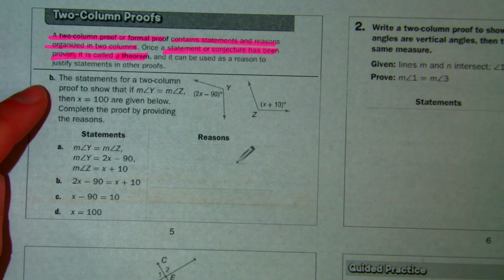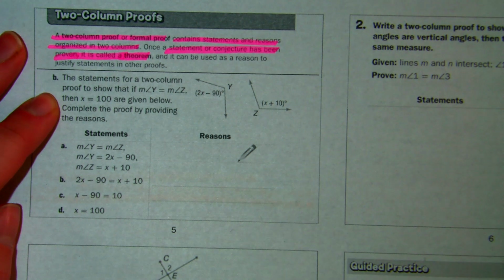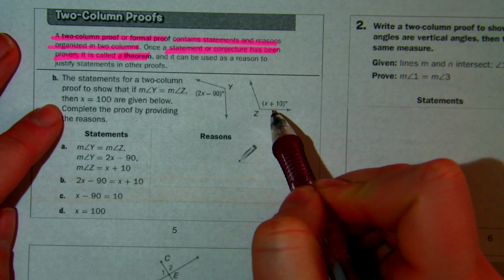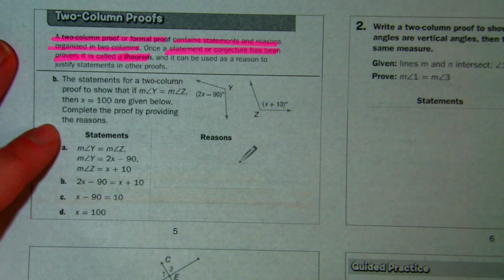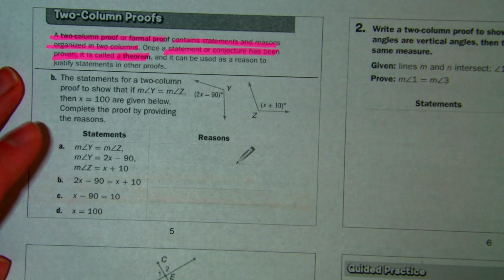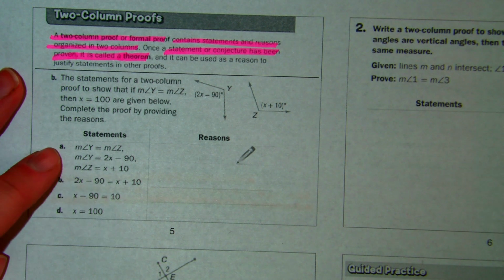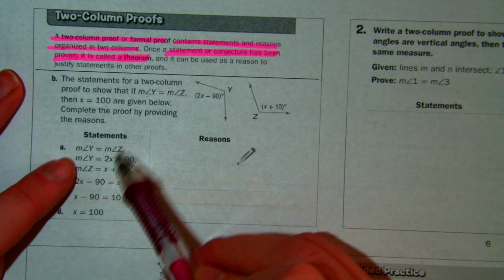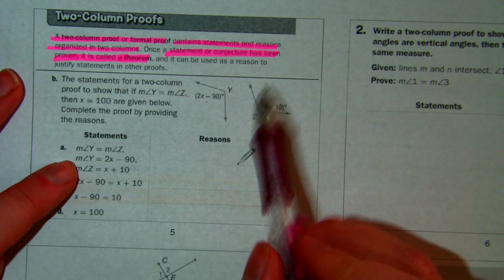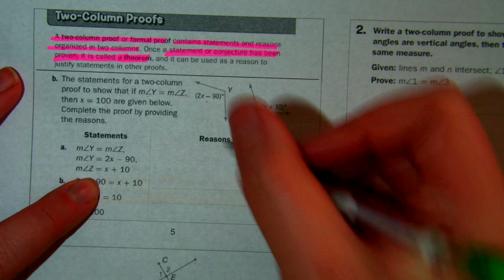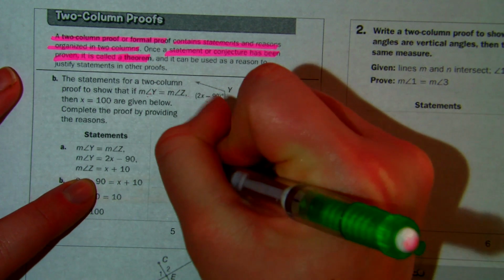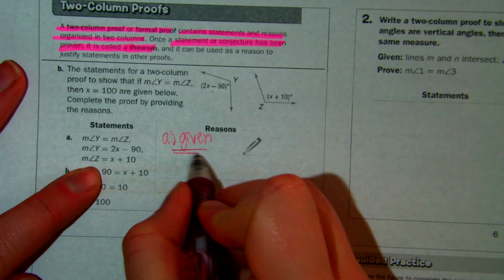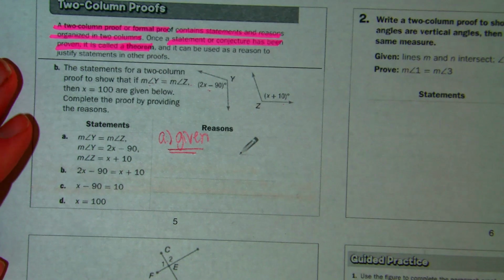The statements for a 2-column proof show that if the measure of angle y, so this one, equals the measure of angle z, then x equals 100 are given below. Complete the proof by providing the reasons. So the first thing that we're always going to see is the stuff they give us. So they're saying that these 2 angles are equal, that this one is equal to 2x minus 90, and this one's equal to x plus 10. Your first reason, reason A, will always be given. So that's free points. You know the first one is always going to be given.